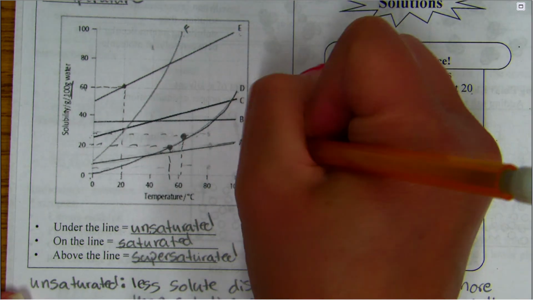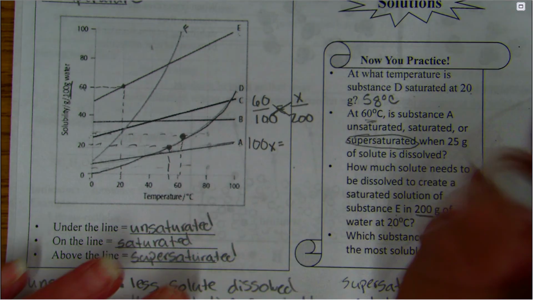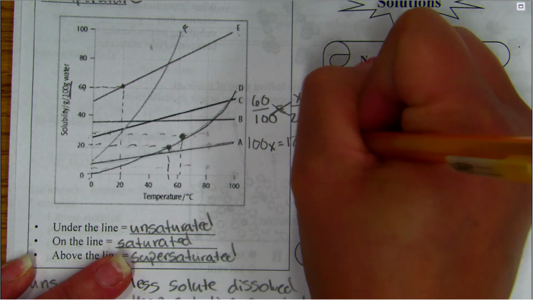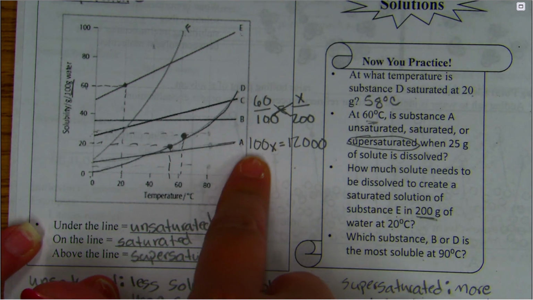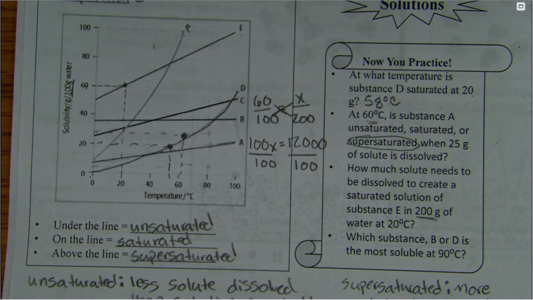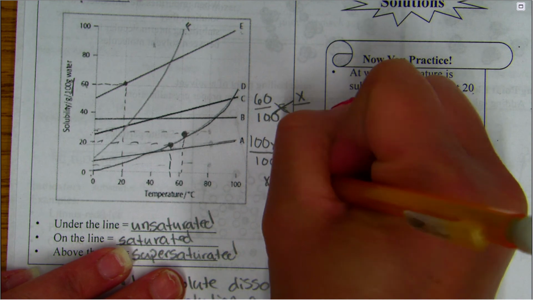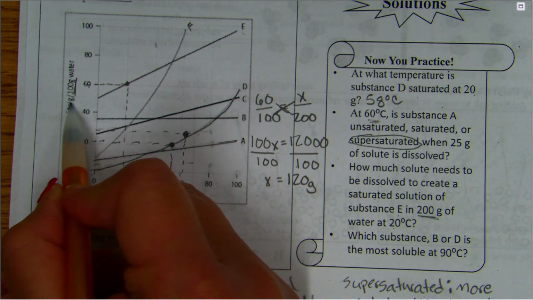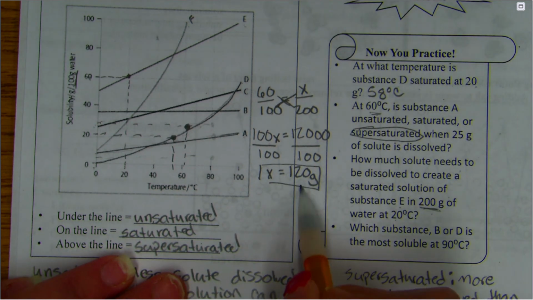100 times X is 100X, and 60 times 200 is 12,000. Now, to get X by itself and get that 100 away, I am going to divide both sides by 100. So X equals 120 grams. So, final answer. How much solute needs to be dissolved? 120 grams.